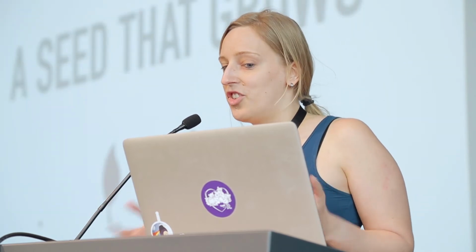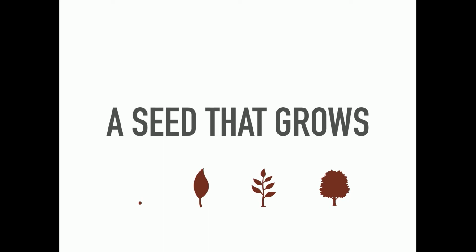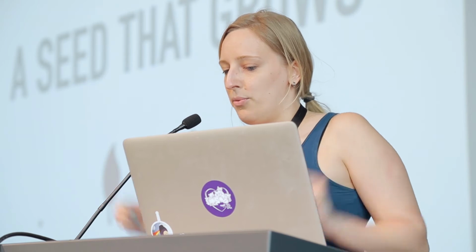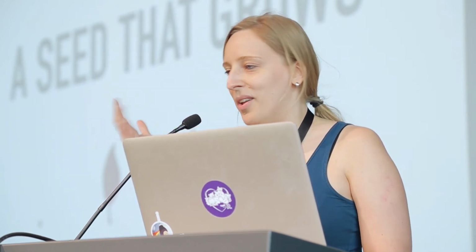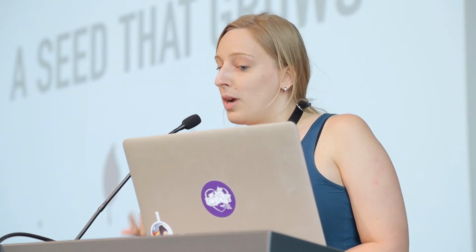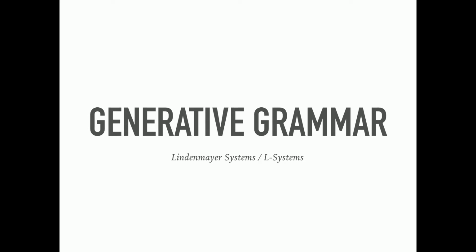A plant is basically just a seed that grows. We start with a seed, we have one leaf, then we have a couple of leaves, and in the end we might have a tree. Every step of that growth is a legit plant. So we can describe that with so-called generative grammars. Generative grammars are grammars that generate sentences or other structures that can be interpreted into sentences or plants. If you want to Google that later, you should search for Lindenmayer systems or L systems.